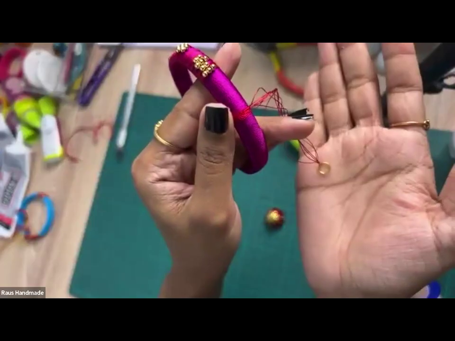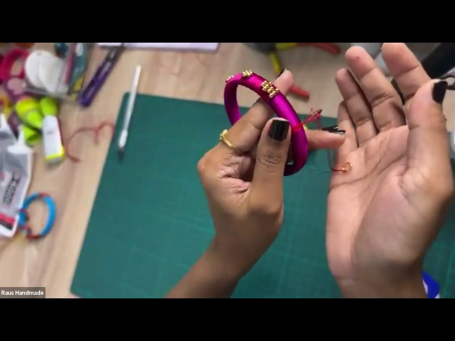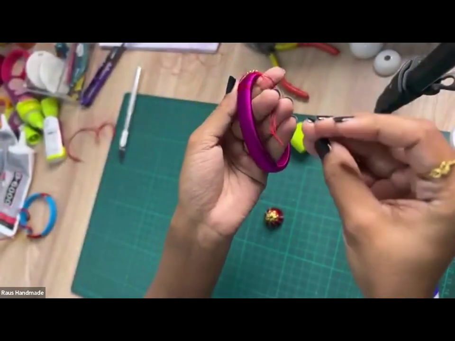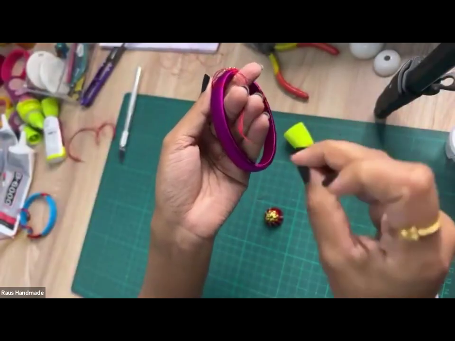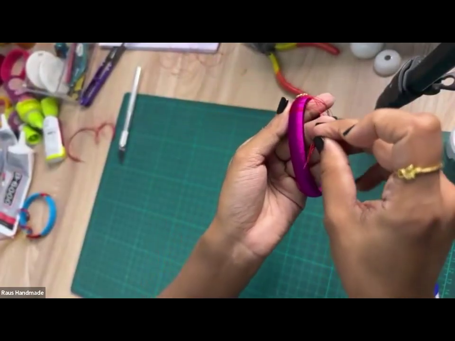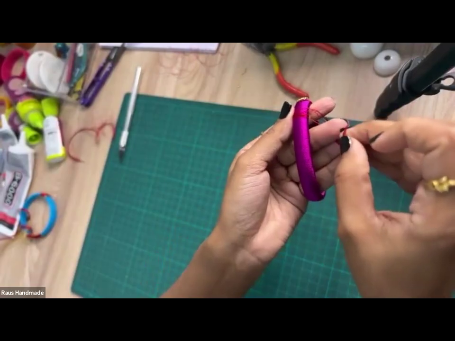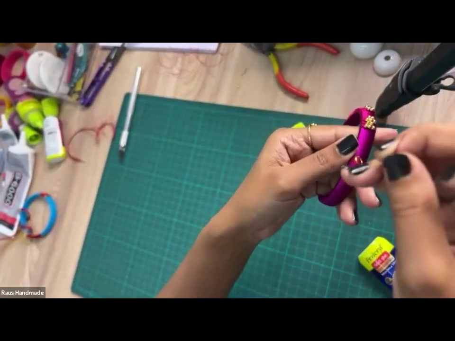You can add your jump ring through this. Okay.